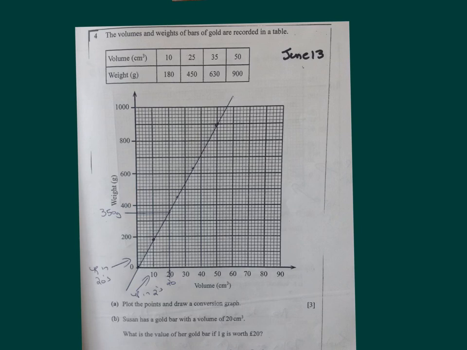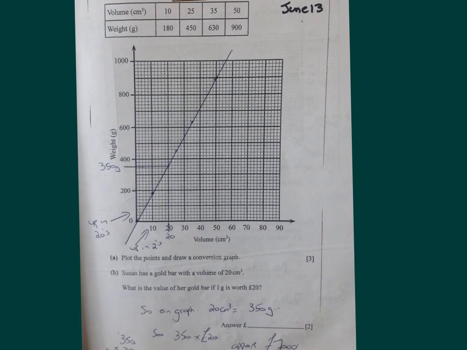Again, key point to note: work out exactly what they're going up in. These are going up in 2s. These are going up in 20s. So plot the points first of all. Plot them nice and clearly, not X's, wee circles, and draw the line right through it. And then it says, for 3 marks.